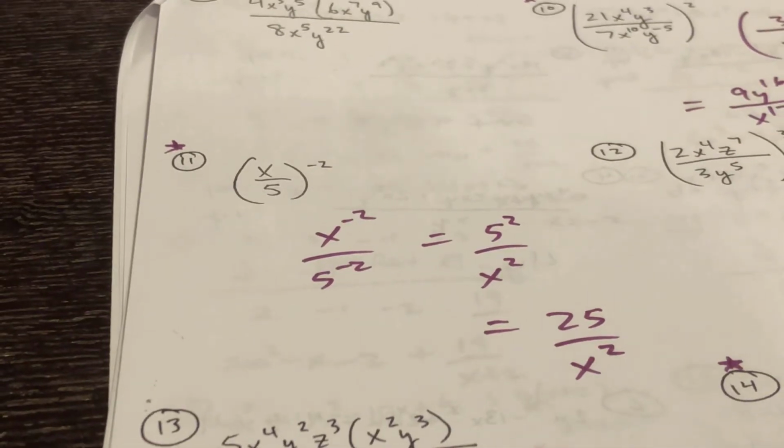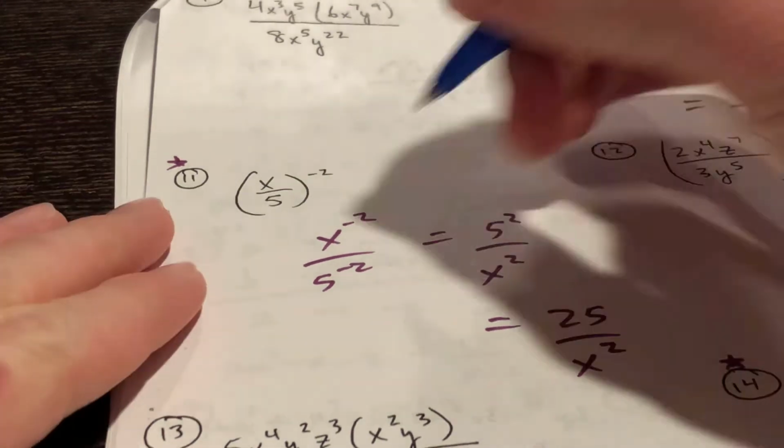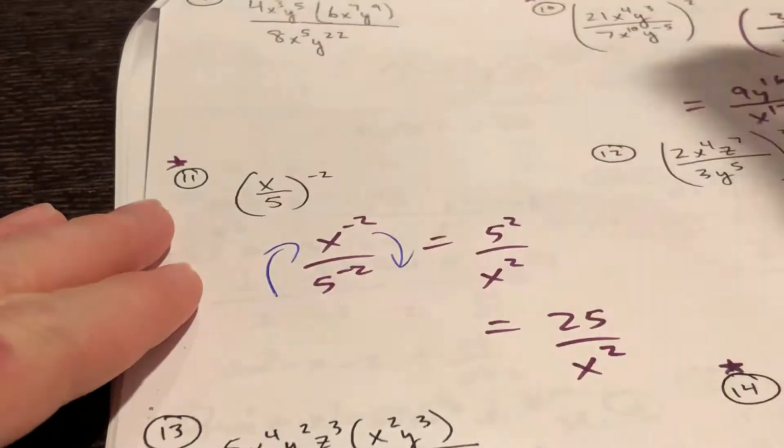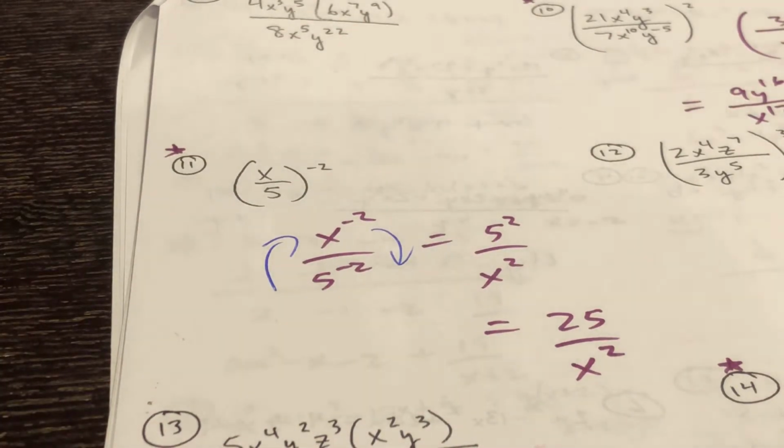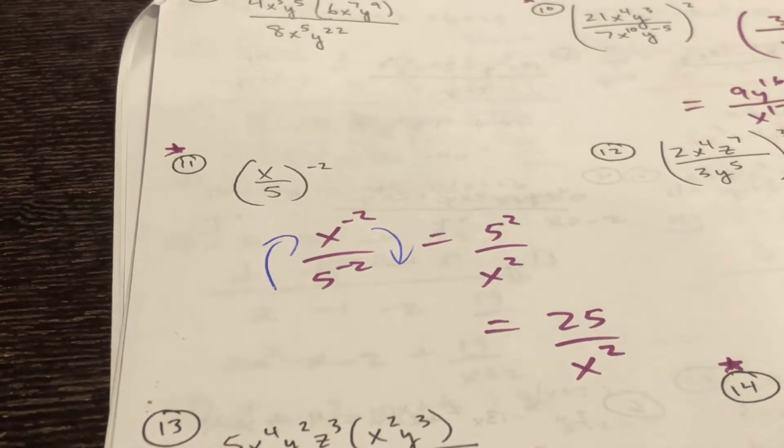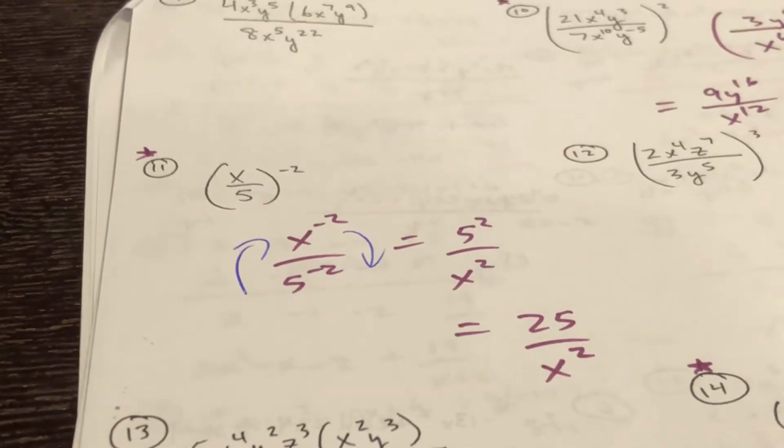On 11, I'm going to raise everything to the negative second. And then it's a little switcheroo there with the bases. X to the second goes south. 5 to the second goes north. 5 to the second is 25.